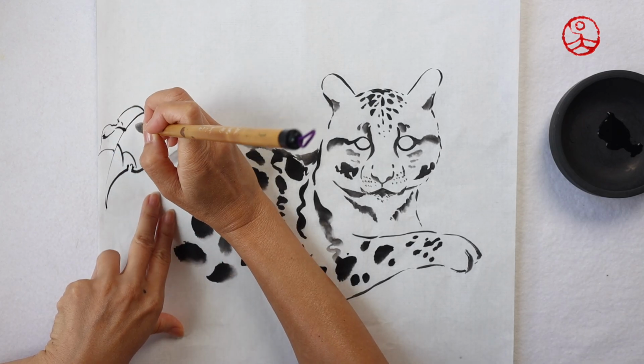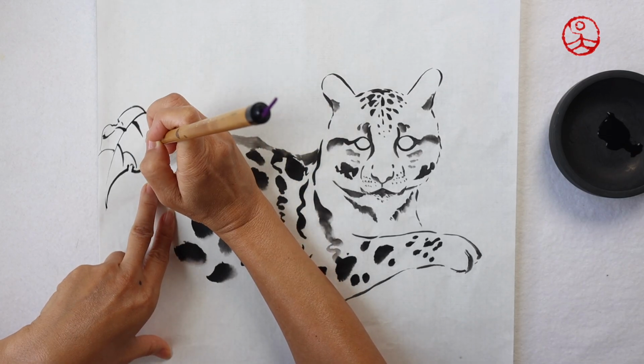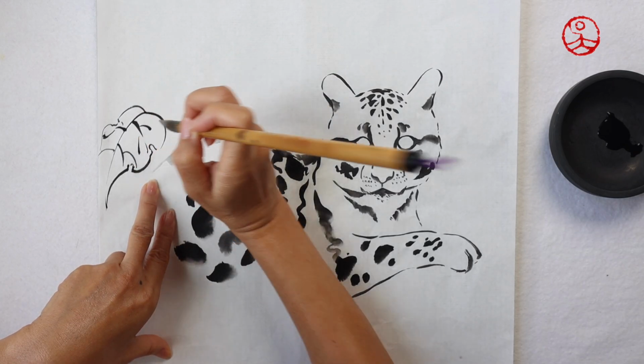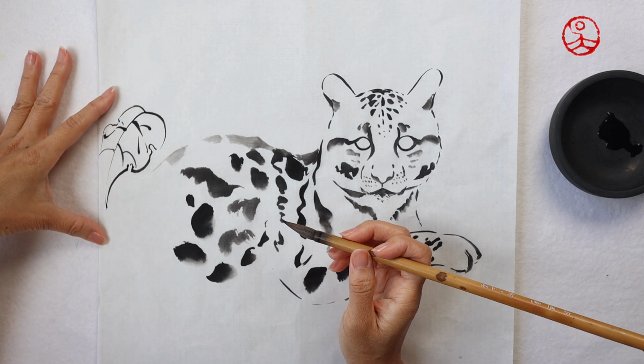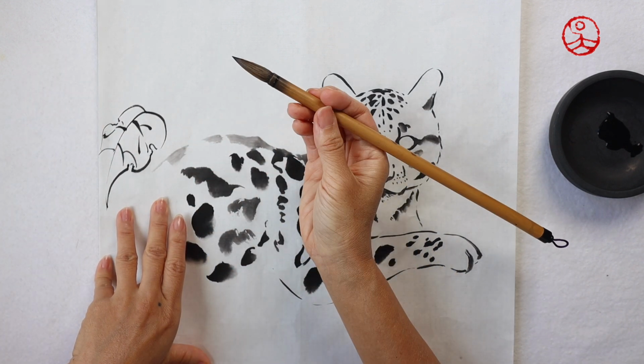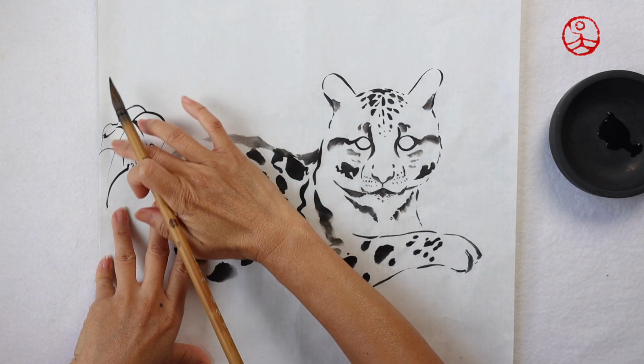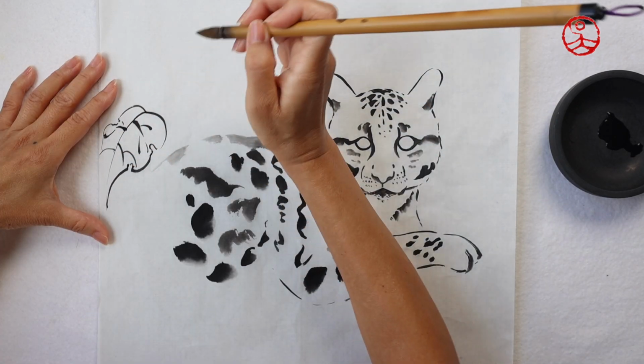Then you use a waterproof pen to create an outline of the subject and then fill the color later. So you can achieve this by using just ink, because after it's completely dry, you're not going to cover any color. So I'll show it to you later.